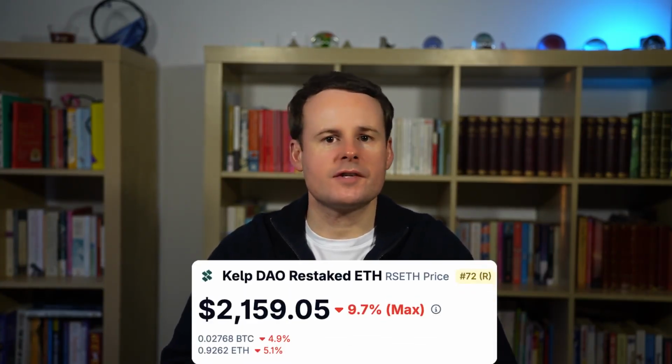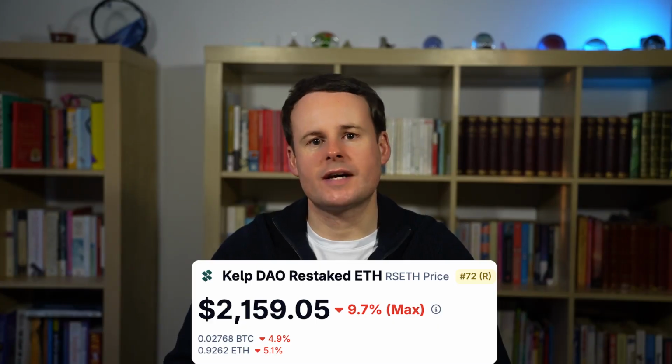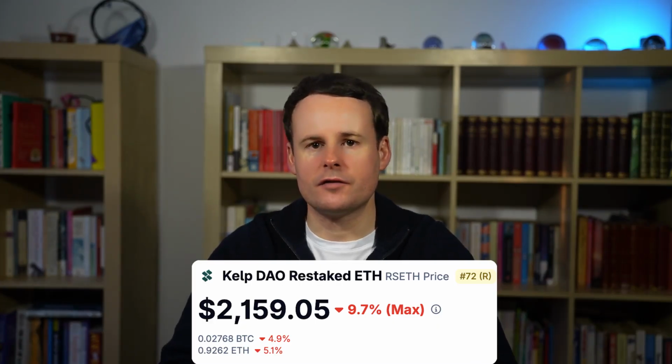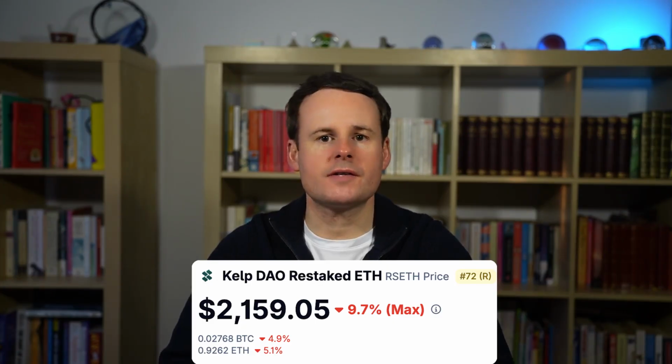And in return for locking up a user's Ethereum, Kelp issues a receipt token, which in this case is called rsETH. And that receipt token represents the underlying staked Ethereum and any future yield. rsETH is also liquid, so that means it can be used elsewhere in DeFi to generate even more yield. So hopefully you can see how it's essentially a chain, and if one part of this chain is in trouble, then it affects the others in that chain also.